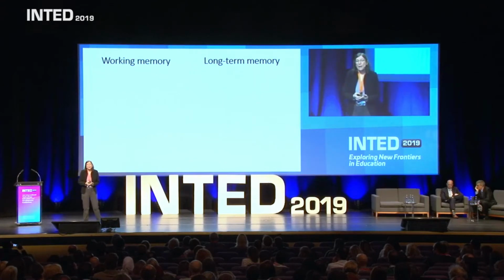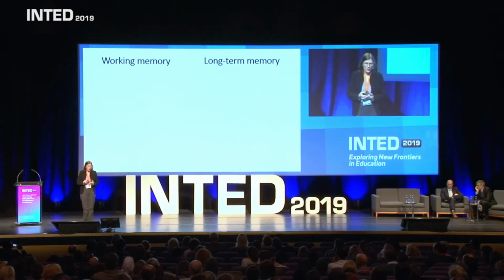So I should switch perspectives because there are so many different aspects of learning. Great learning is like baking a cake. It has so many different ingredients. And what I should talk about is the difference between working memory and long-term memory. Working memory is what you hold temporarily in mind.